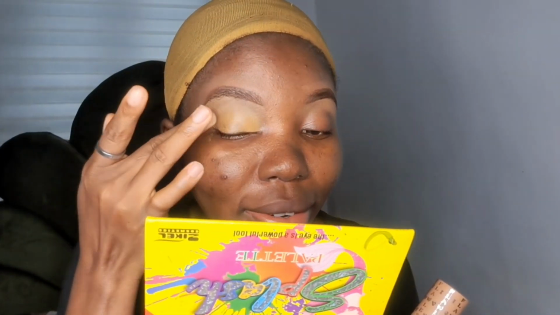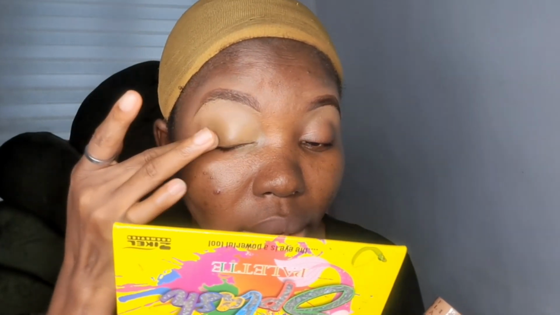My mind told me to use my hand, so it is my hand I am using. I am following my mind. We will blend it down here too. This one is just to make the eyeshadow pop.